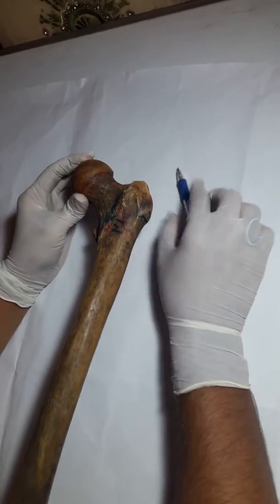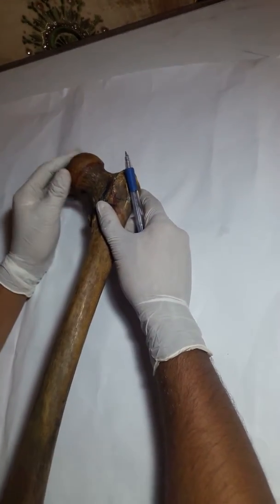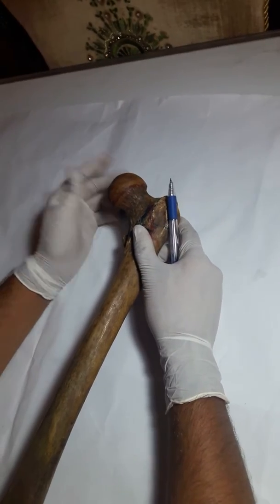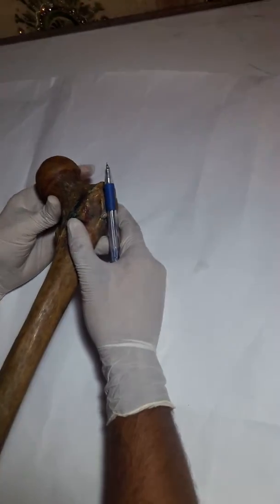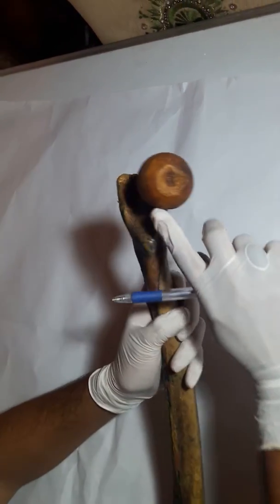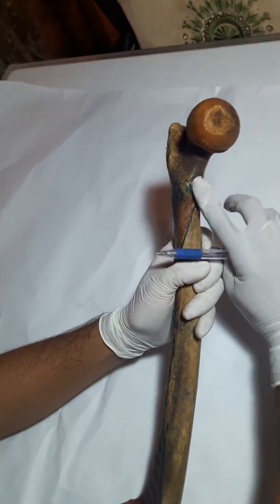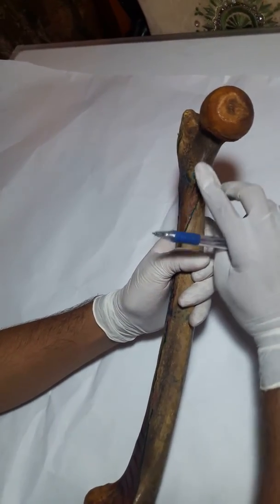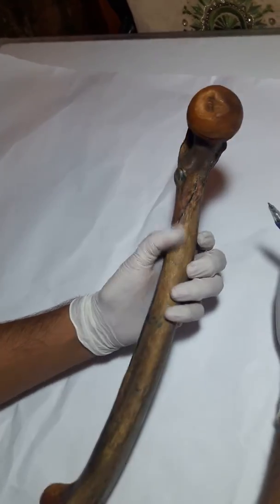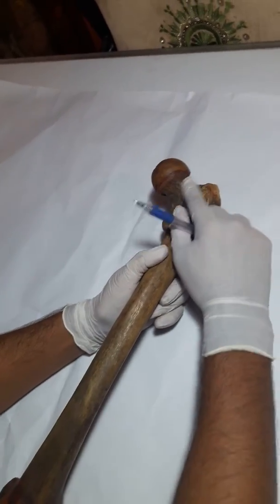Here we have got a spherical ball, like a ball and socket. It makes a ball and socket variety of joint with the hip bone, the acetabulum. The constricted part is the neck. It has got an upper border, an inferior border, an anterior surface, and a posterior surface. The upper border is convex and horizontal, and the inferior border is straight and it is joining with the lesser trochanter.